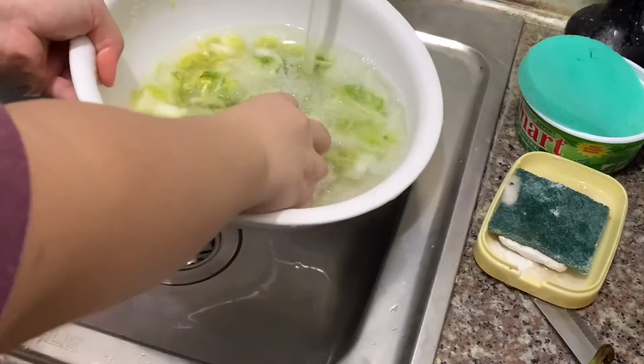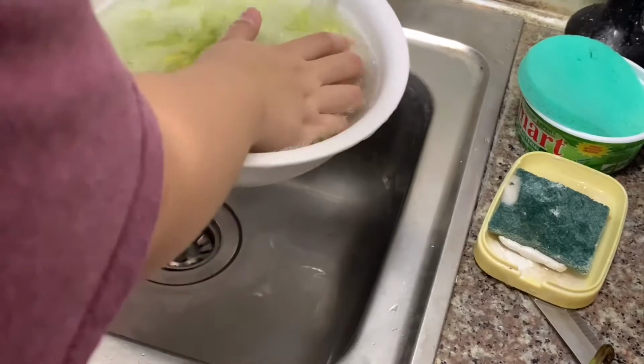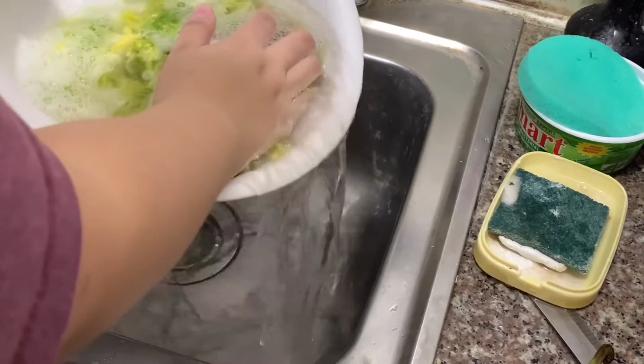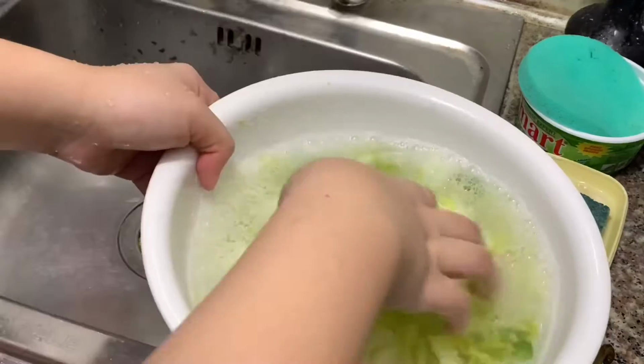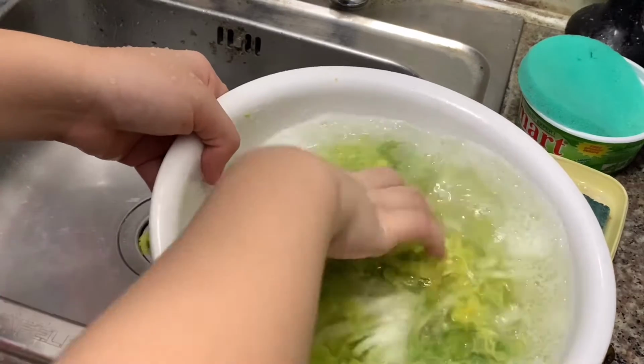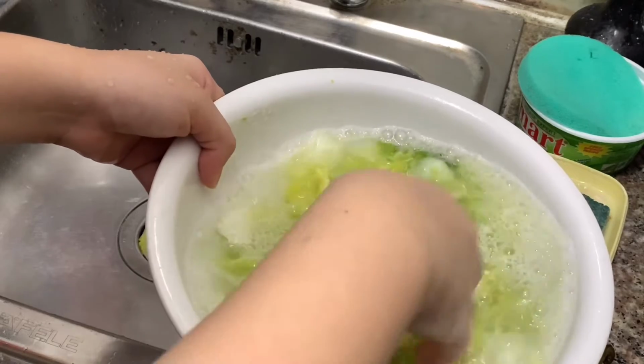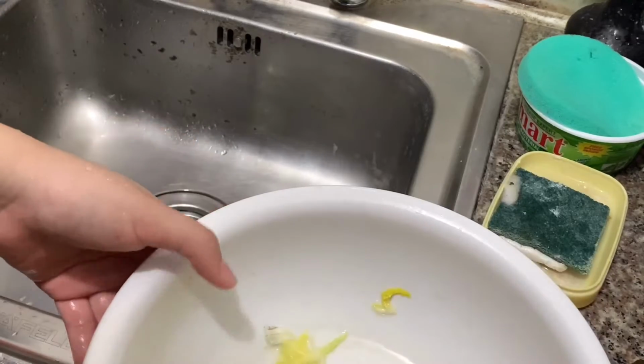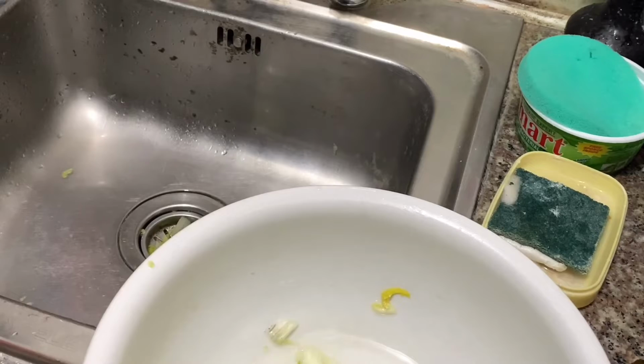So it has been officially an hour and my cabbage is ready to be washed. Now, in this part, you need to make sure that you properly wash it because if not, it's going to be really salty. So, make sure that most of the salt is gone. If you're still not sure if it's too salty or not, don't be afraid to taste it.